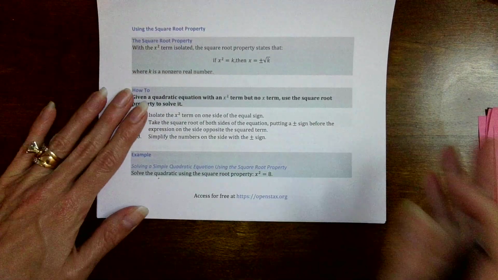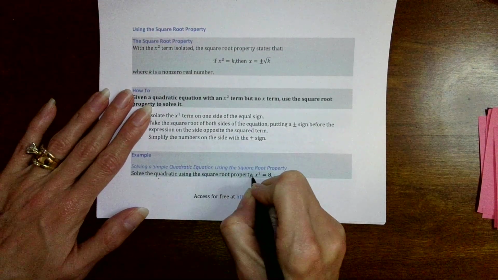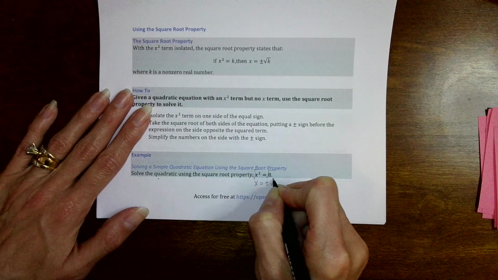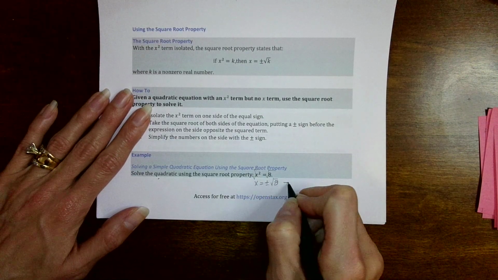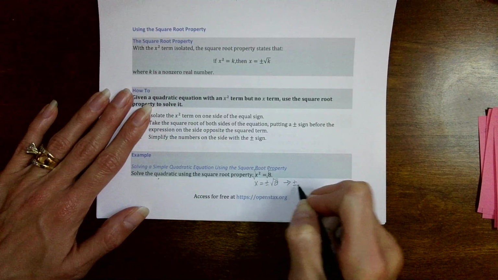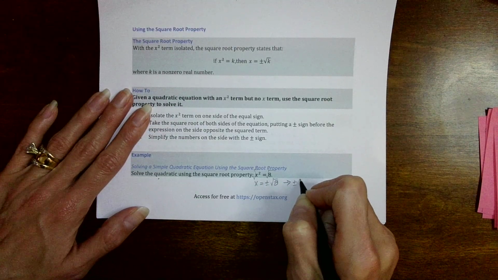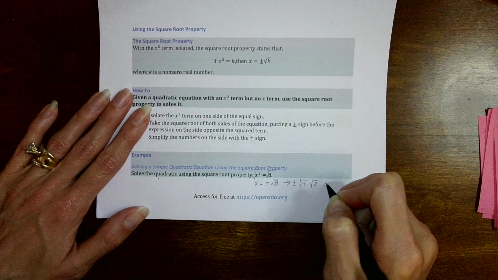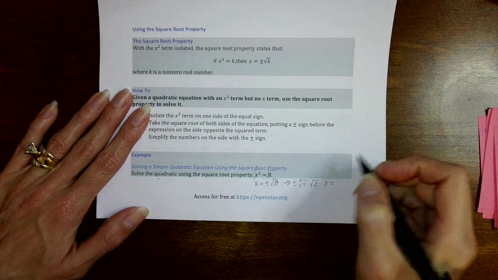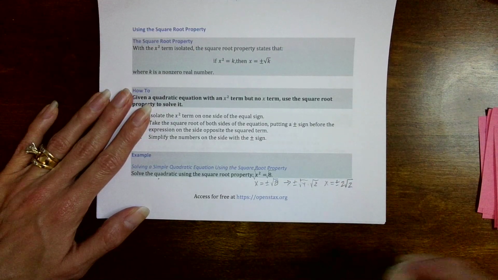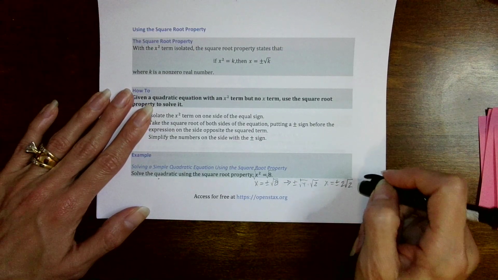So let's look at x squared minus 8. I'm going to take the square root of both sides, and I get x is equal to plus or minus the square root of 8. And that is plus or minus the square root of 4 times the square root of 2. So x equals plus or minus 2 square root of 2.